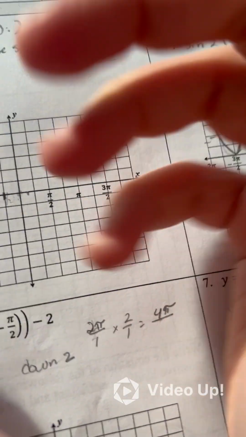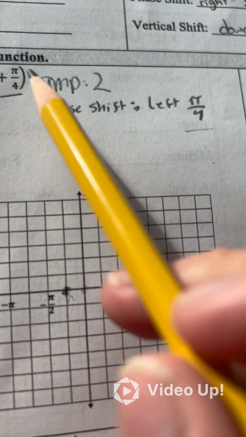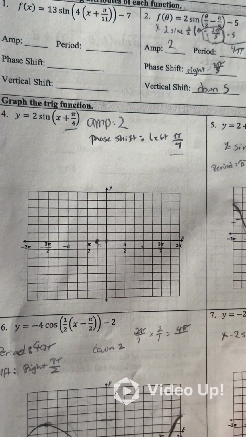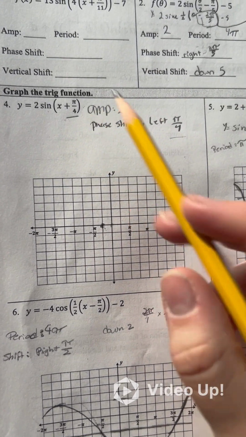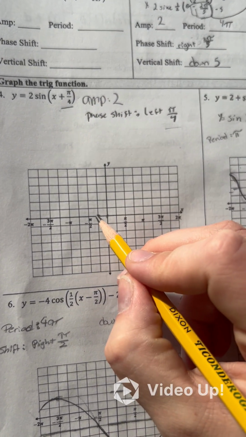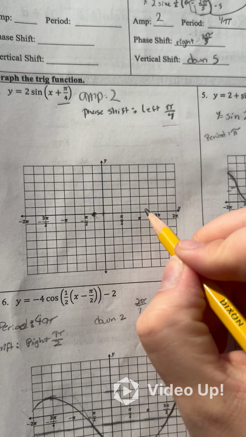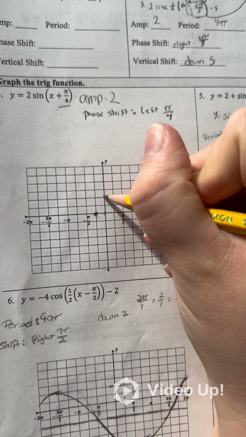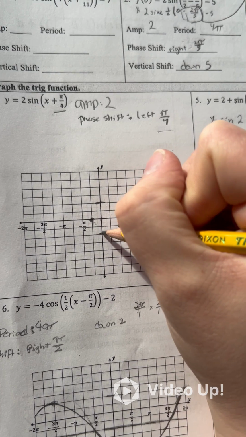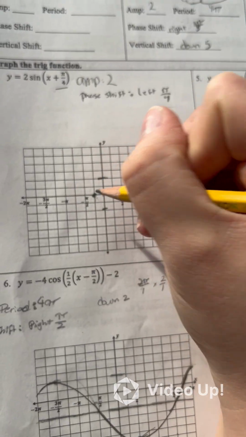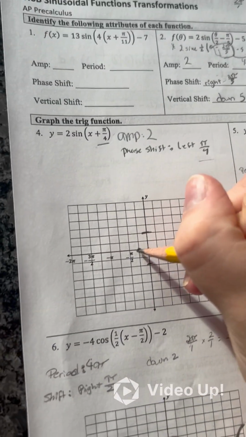Now, our amplitude is going to be 2, right? So that means that since there's no change to our midline, because there's no plus or minus, we're going to start at the 0 line, and your new max will be 2, and your new min will be -2. So you're going to start the same, and you're going to go.